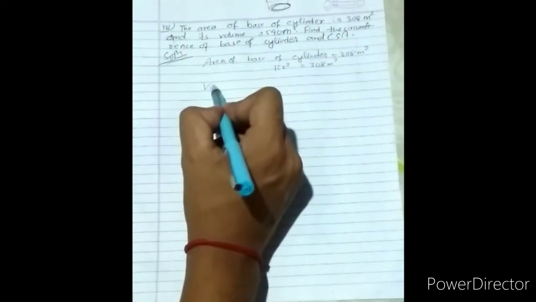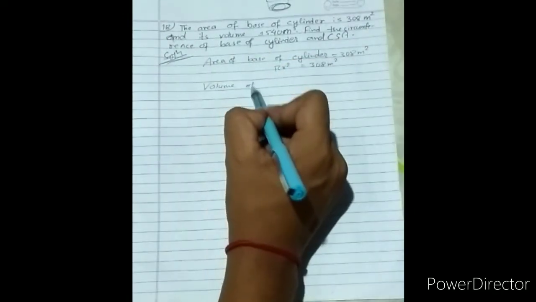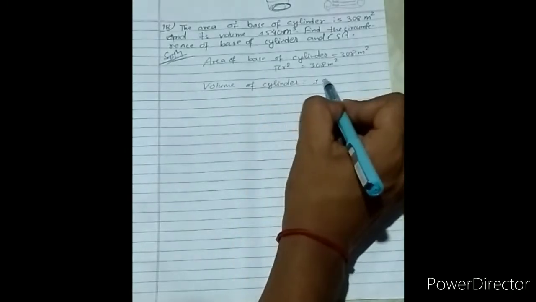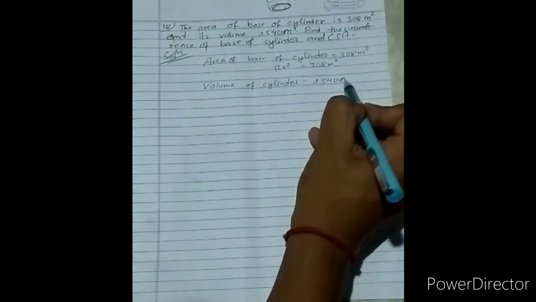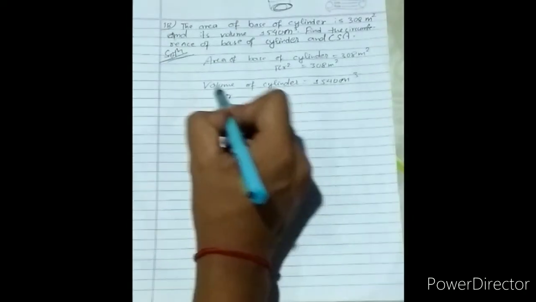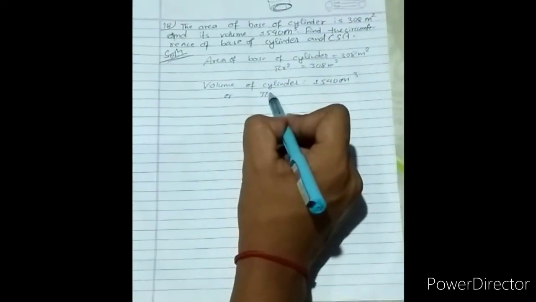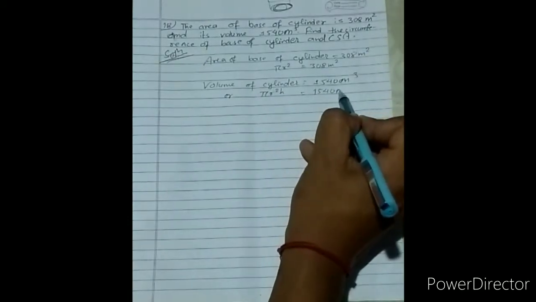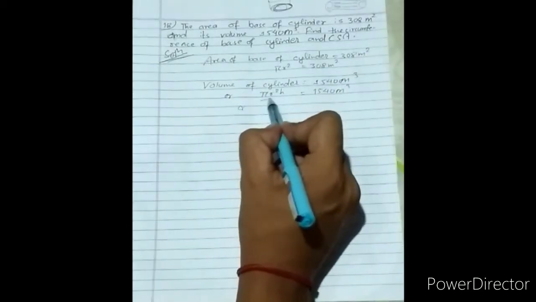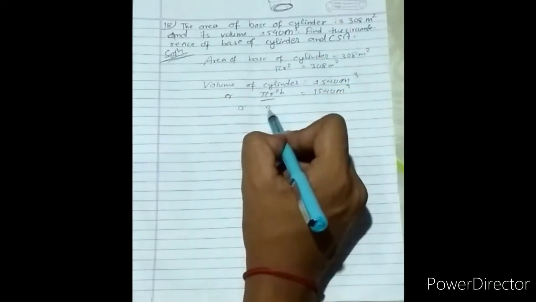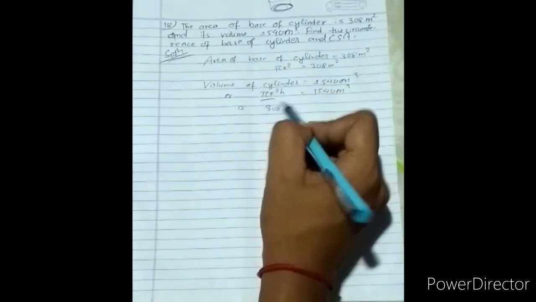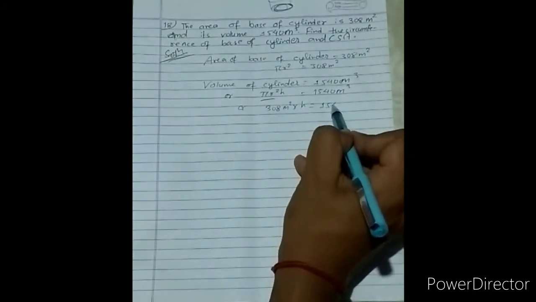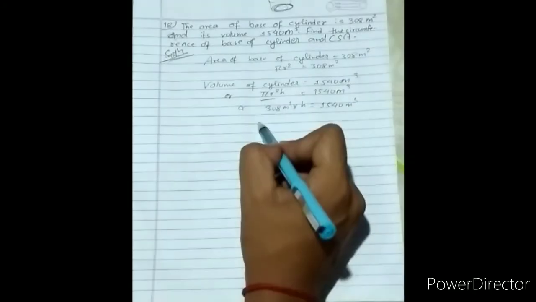Volume of cylinder is given, 1540 meter cube. What is the formula of volume of cylinder? Pi r square h is 1540 meter cube. In the place of pi r square, we can write 308 because area into height, 308 meter square into h is equals to 1540 meter cube.